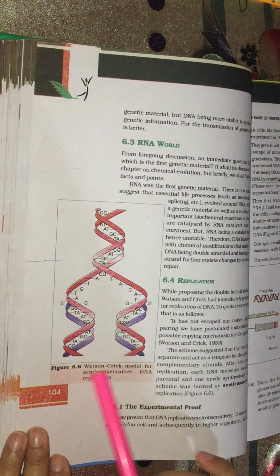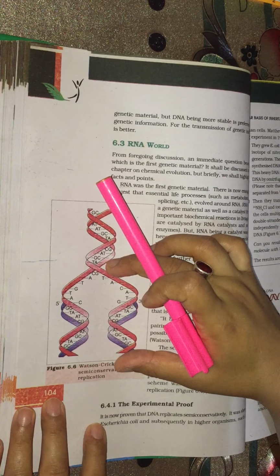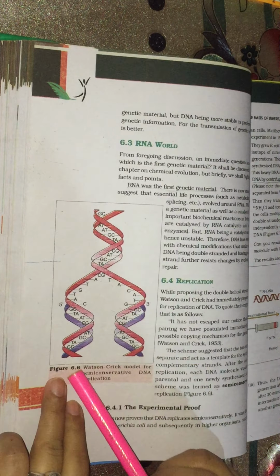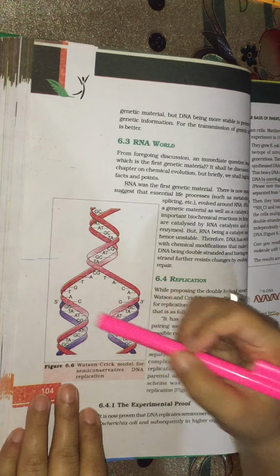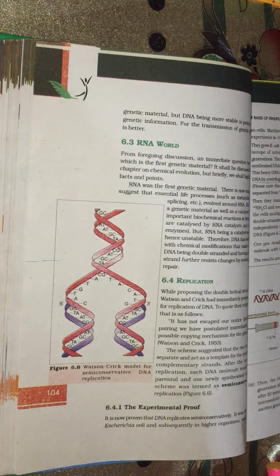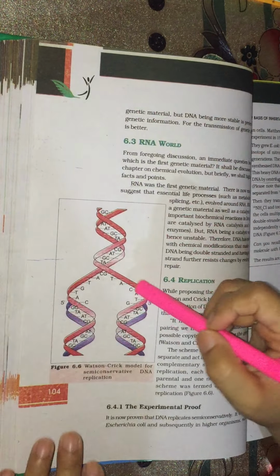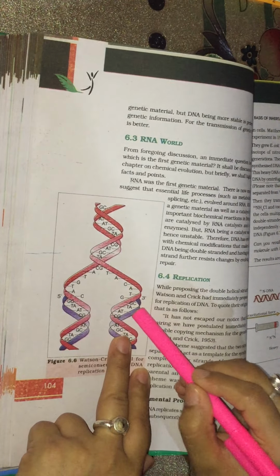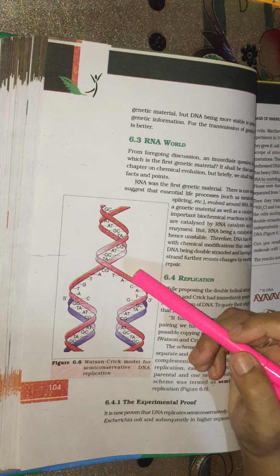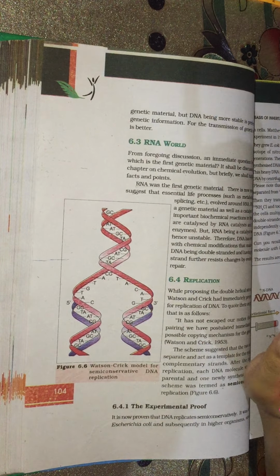So at first, at one particular point it will unwind to a certain extent, then the complementary nucleotide chain of DNA will be synthesized, or polymerized, and it will again further open, and again continue to polymerize, up to the length of this parental DNA.